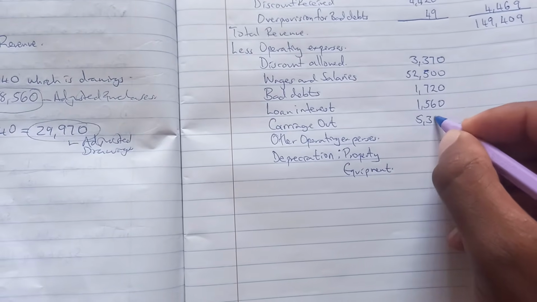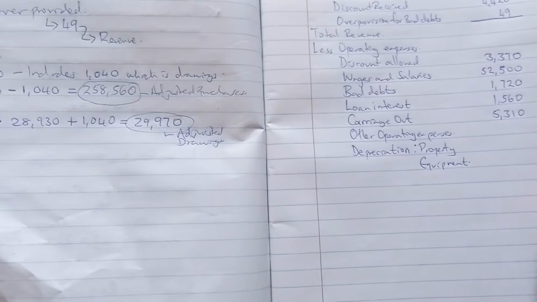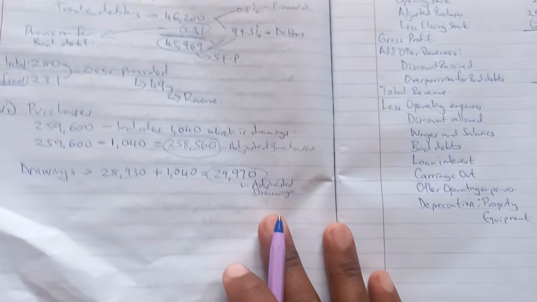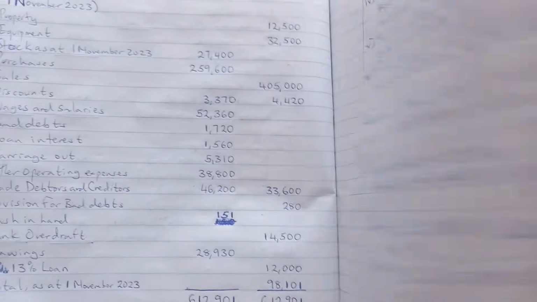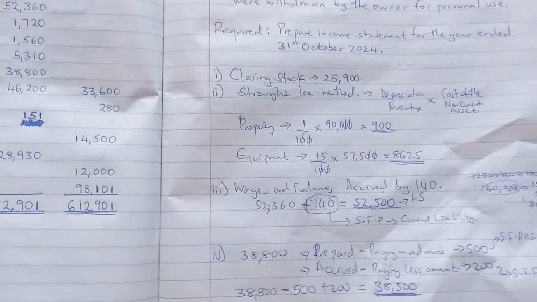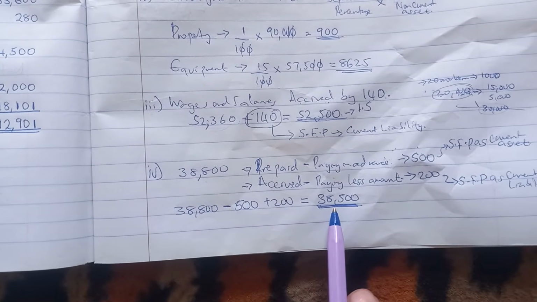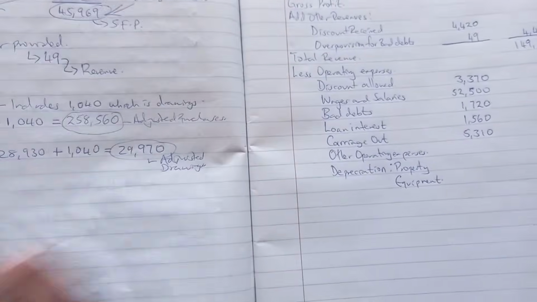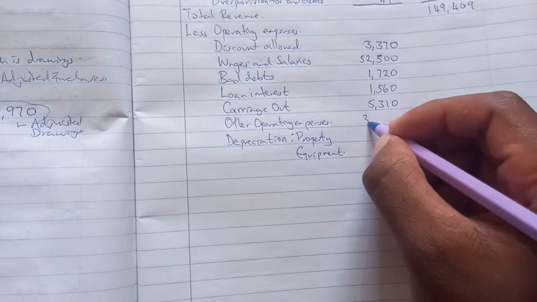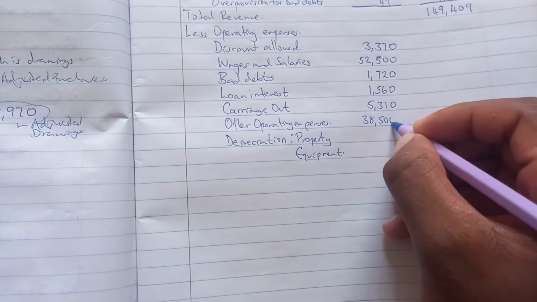Then our other operating expenses, I remember we adjusted that figure in Roman number 4. It is 38,500.